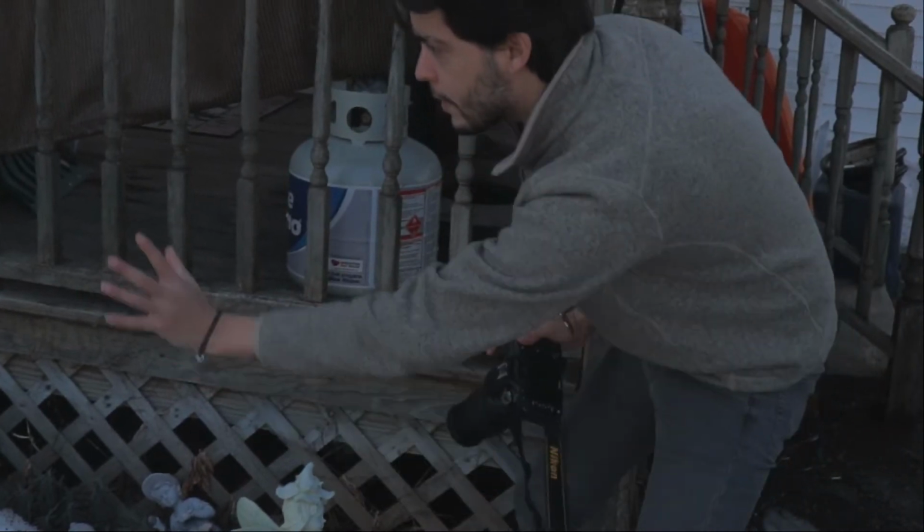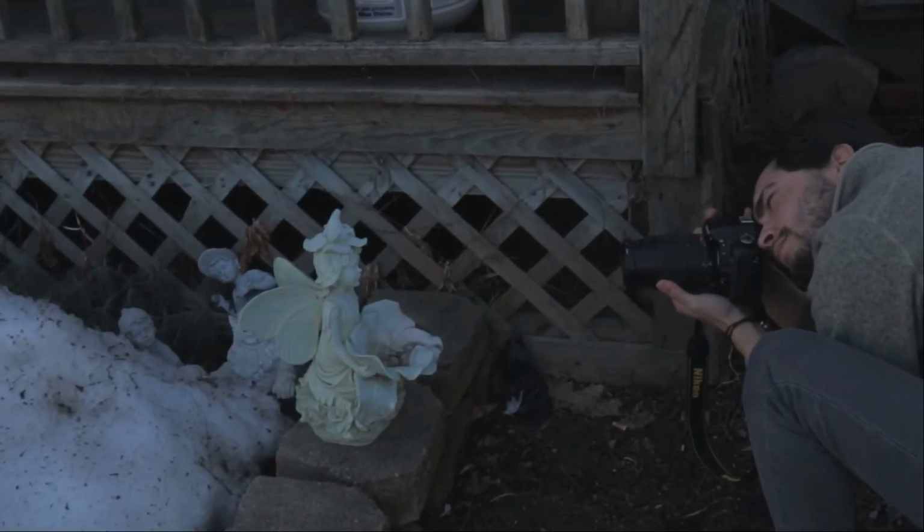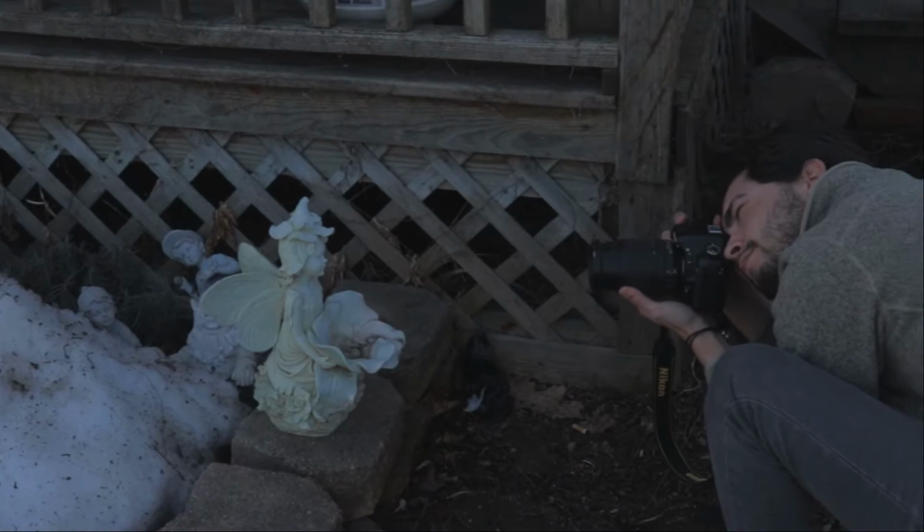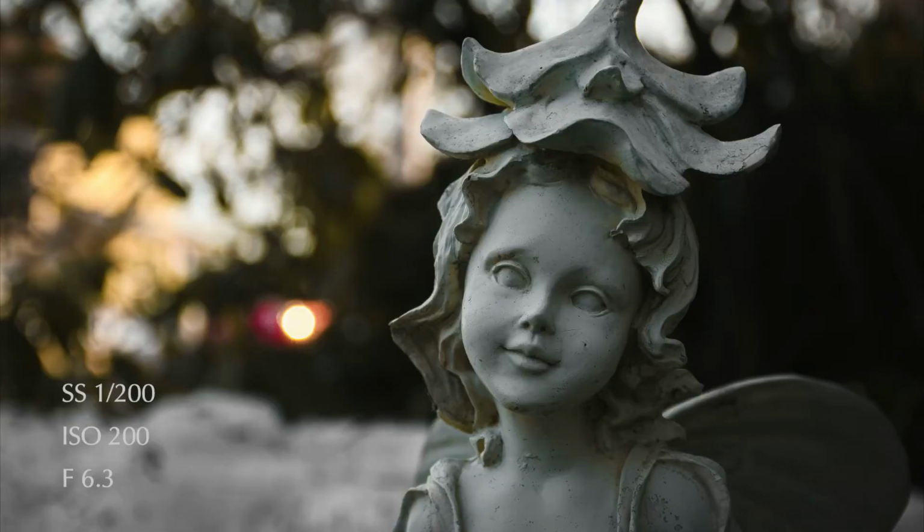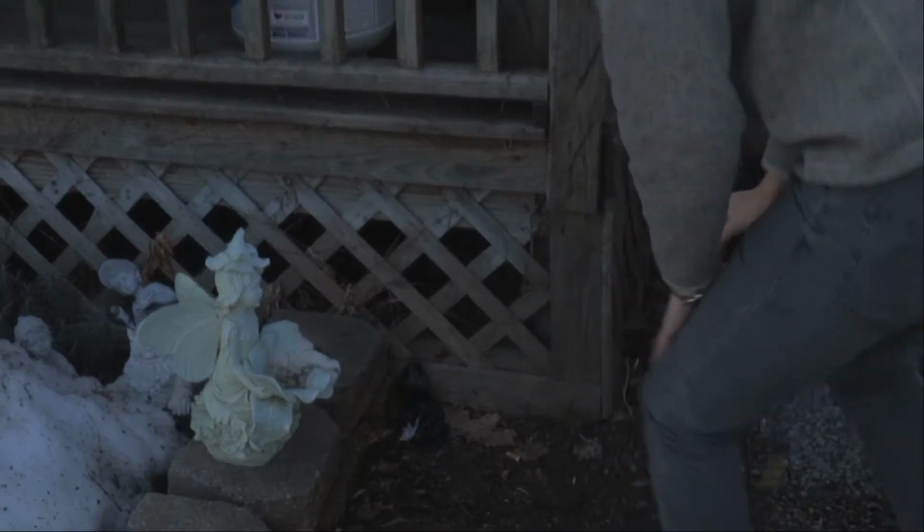So we're gonna get that background with the tree. Perfect, we got it. Let's move on to the next place.